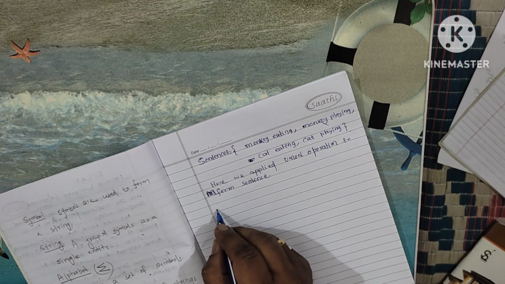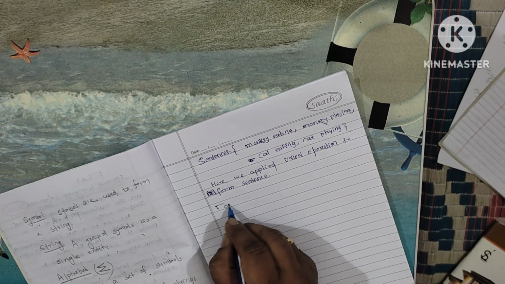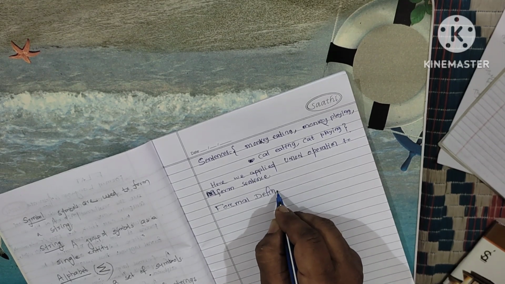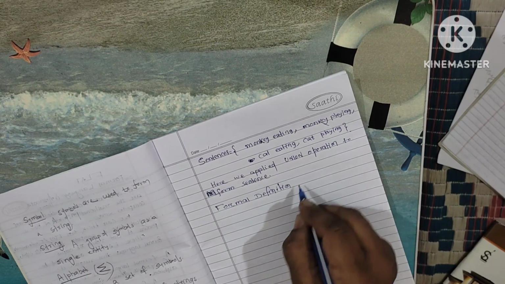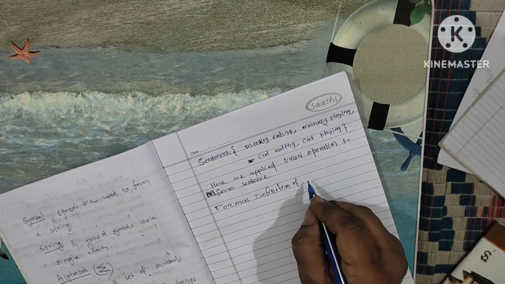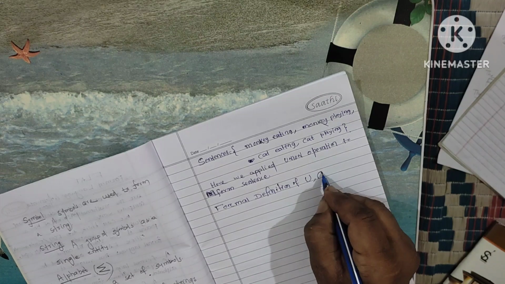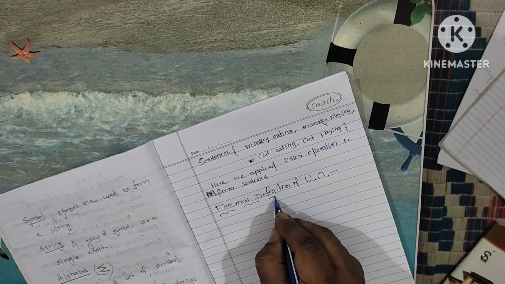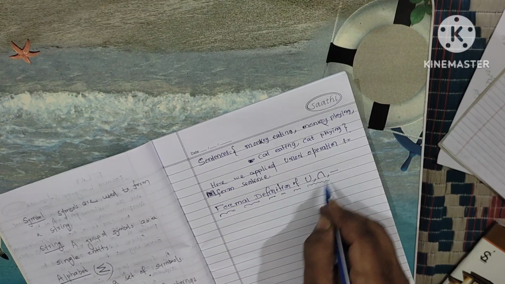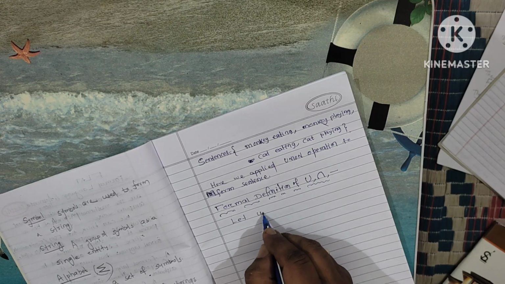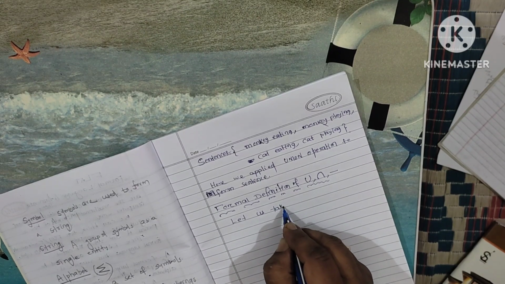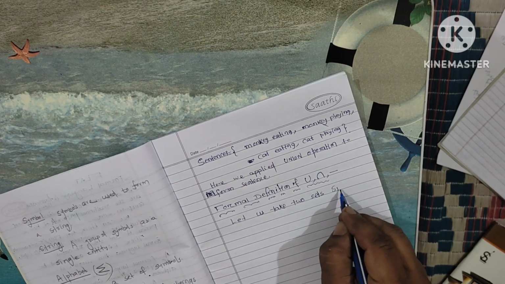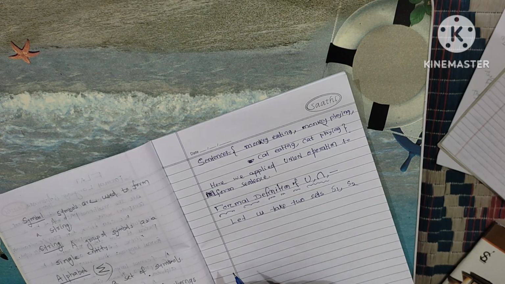Some more formal definitions of union, intersection and difference. Let us take two sets S1, S2.